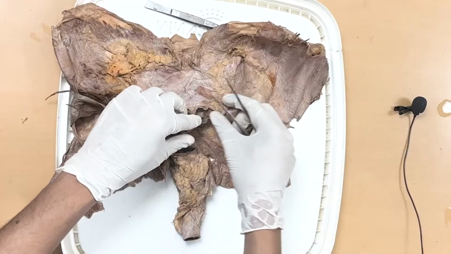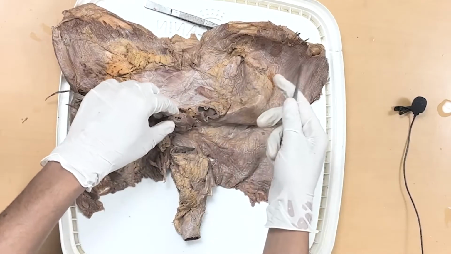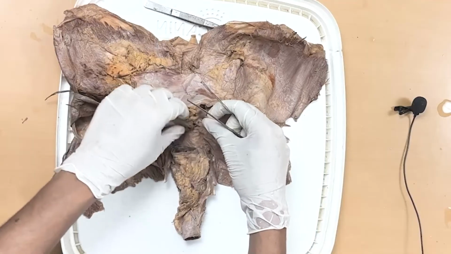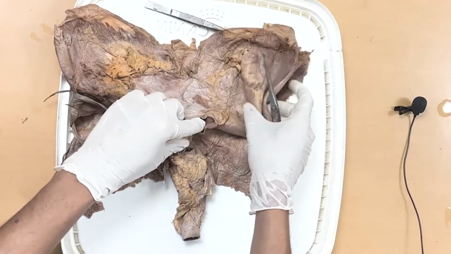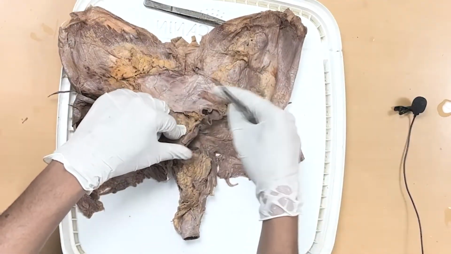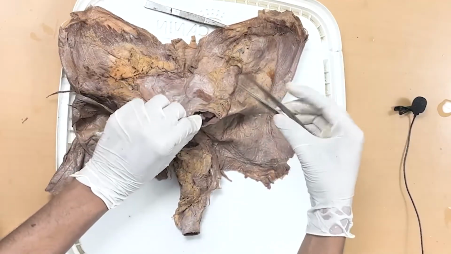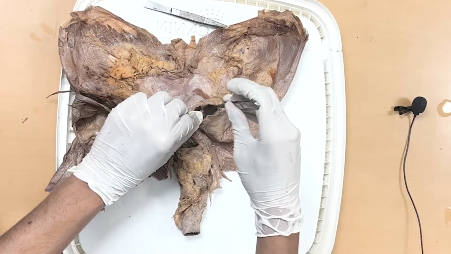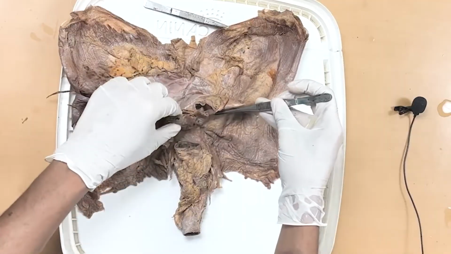Good. You show me the major openings of the diaphragm. At the junction of the right and the central leaflet, we can see the opening of the vena cava at the level of T8. Now what structure passes through the vena cava opening?